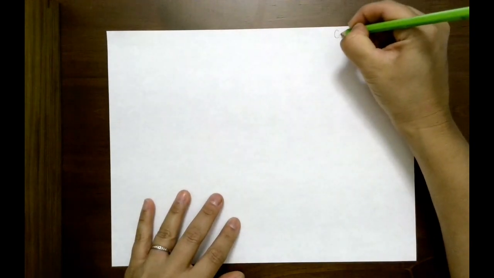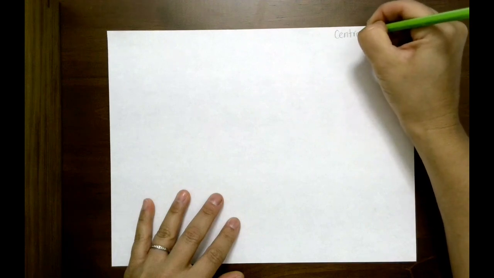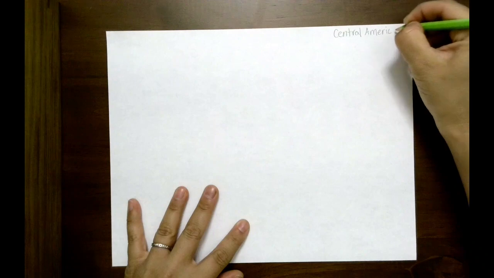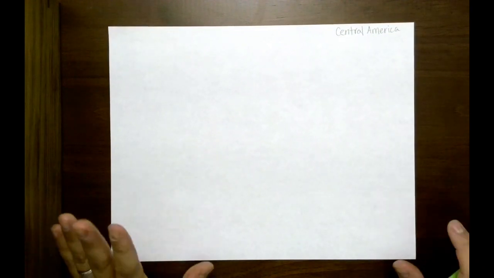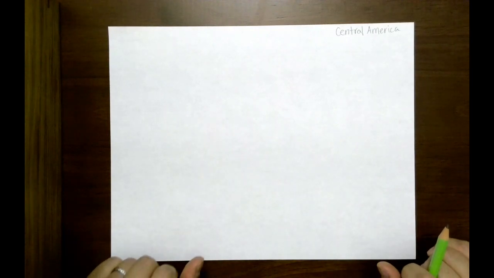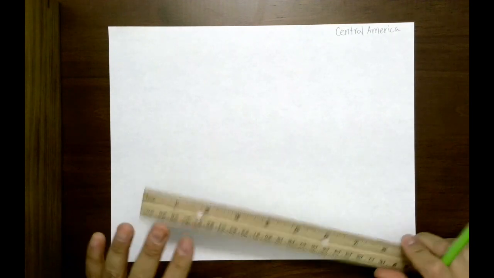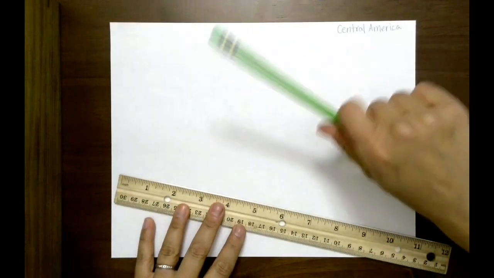We are going to be making the Central America map today. Now, we have done the North America map, and Central America is part of North America technically as a continent, but because it has larger land mass and it has countries in it, we're going to go ahead and make this a separate map so that we can fit them on different pieces of paper. So for this map, we are going to be using a piece of paper, a pencil, and a ruler.